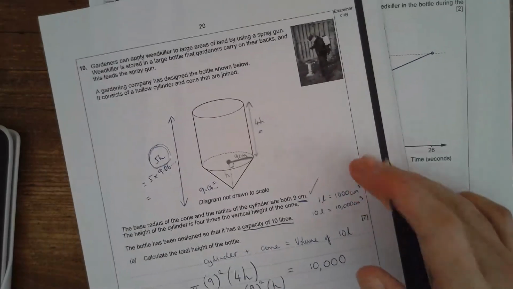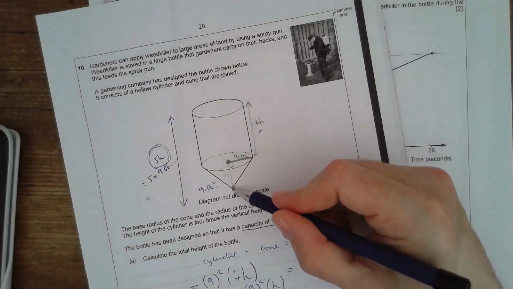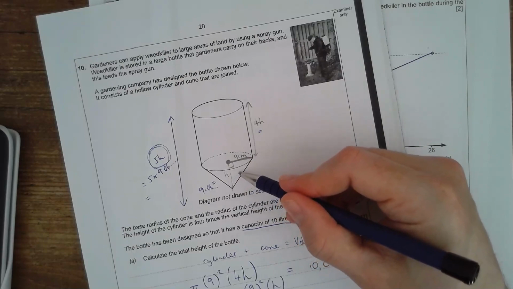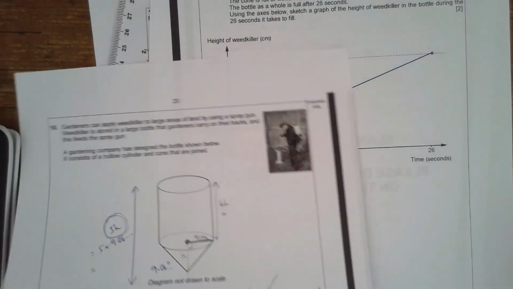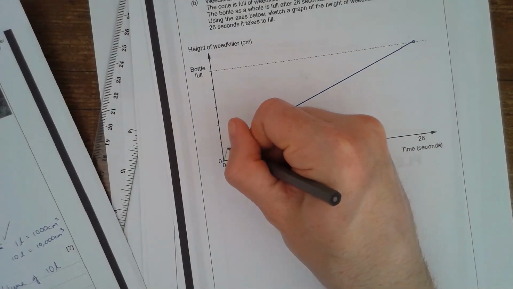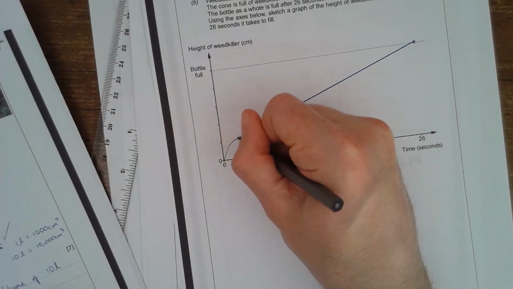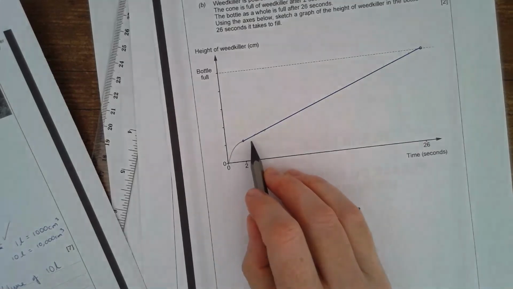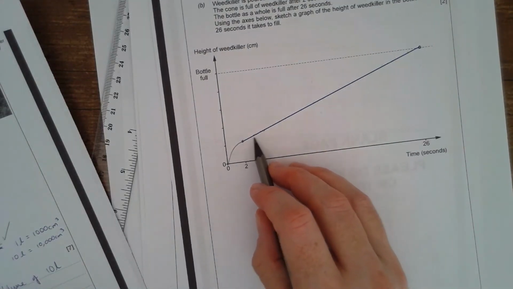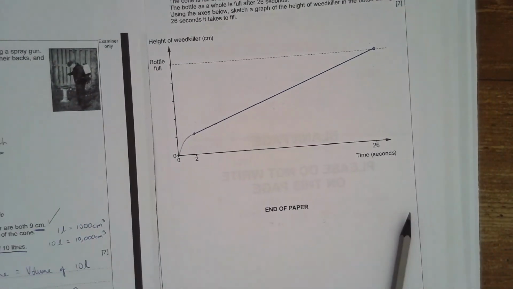Now, if you think about pouring water into that, it's very skinny at the bottom. So initially it's going to fill up really quickly, but as it gets wider and wider and wider, that's going to slow down. So what we're expecting to see for that volume is that it goes flying up and it starts to slow down in terms of how quickly it fills up. So your shape for the first 2 seconds has to resemble something like that, and then a nice straight line, okay? And that was the final question.